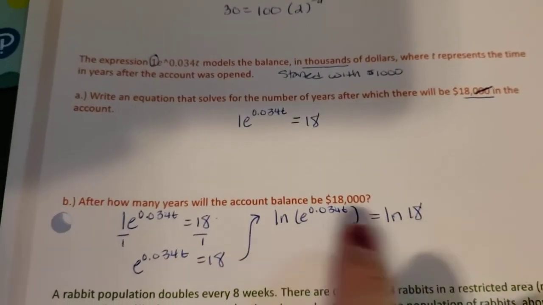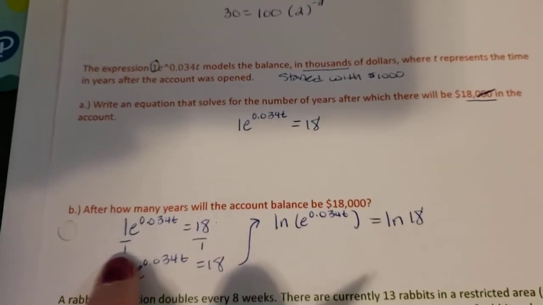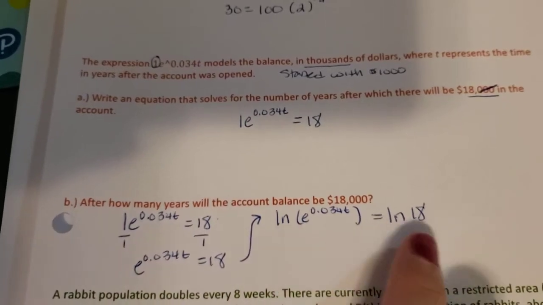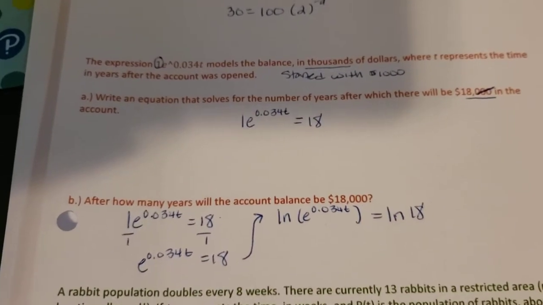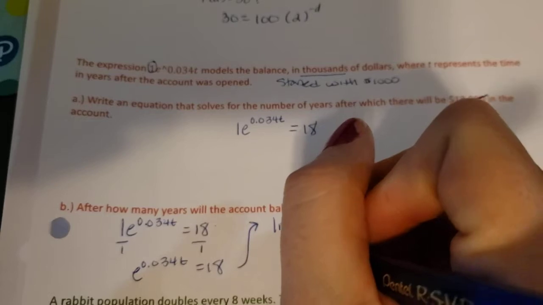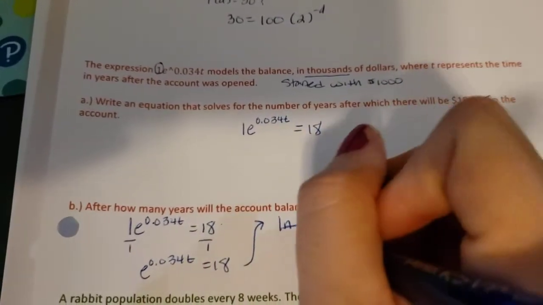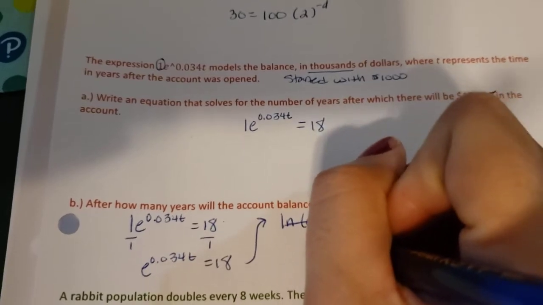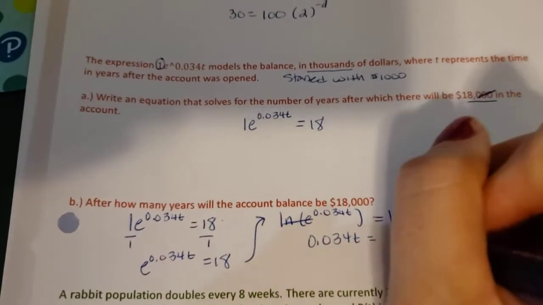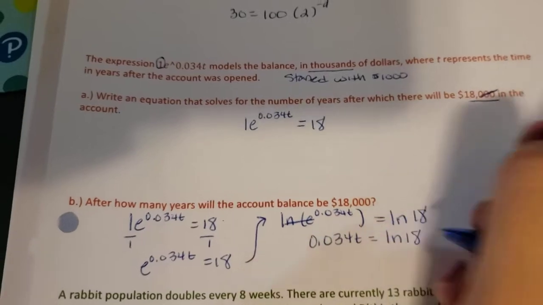So I'm doing the same thing on both sides. Just like here, I divided both sides by 1, here I'm taking the natural log of both sides. What I'm left with on this side, the ln and the e cancel out. So what I'm left with over here is 0.034t equals the natural log of 18.